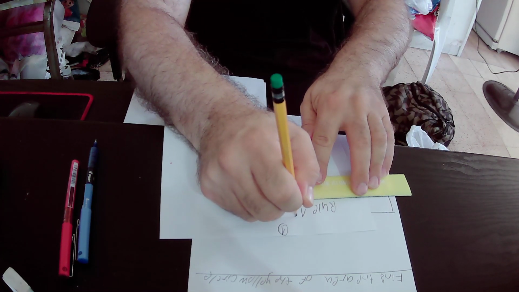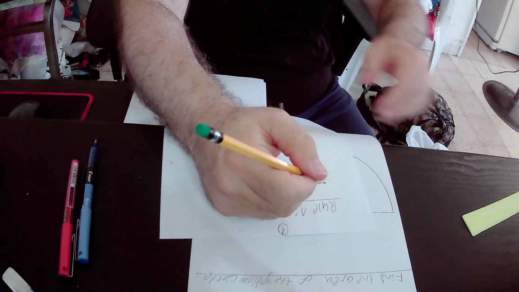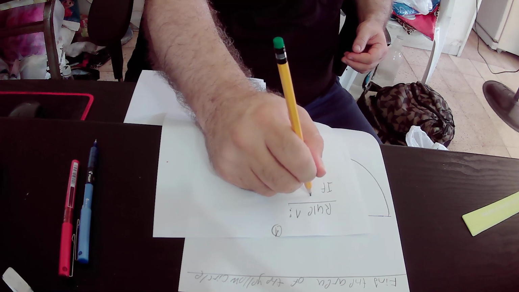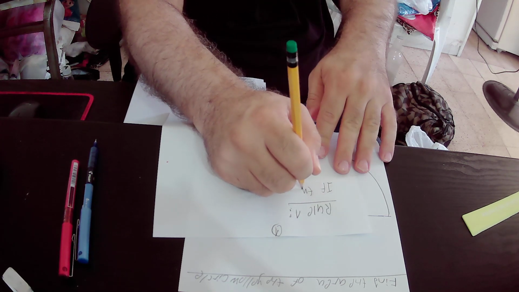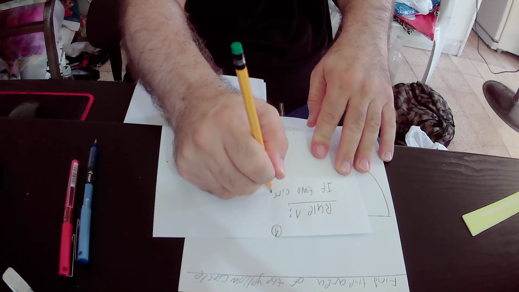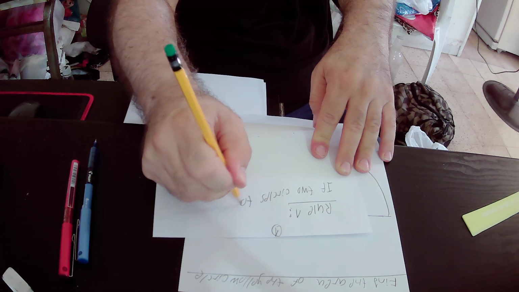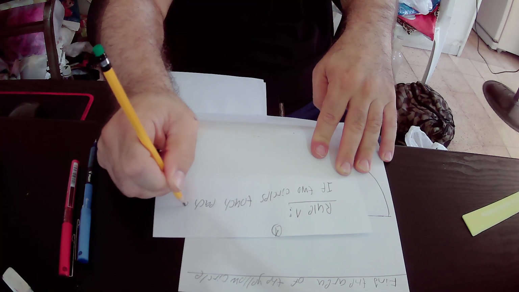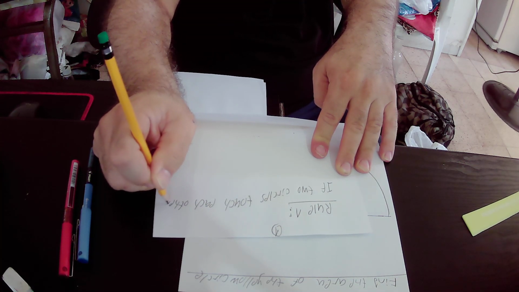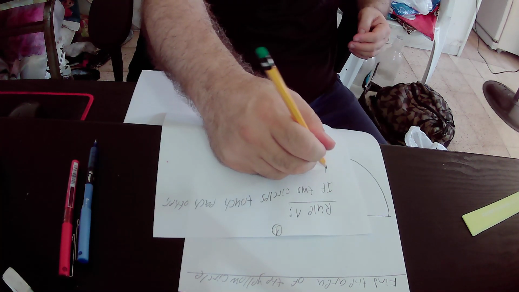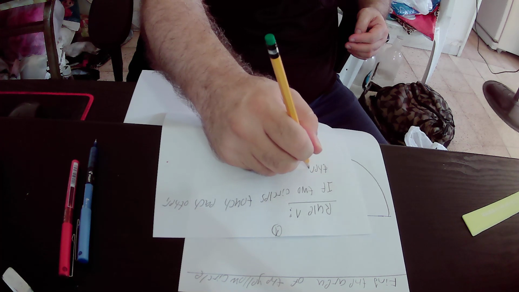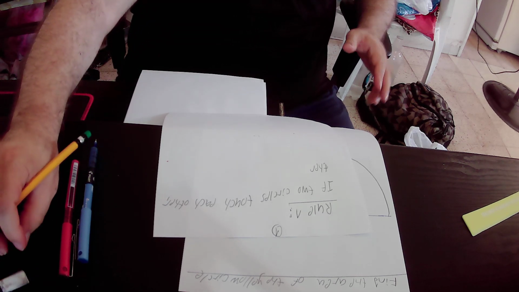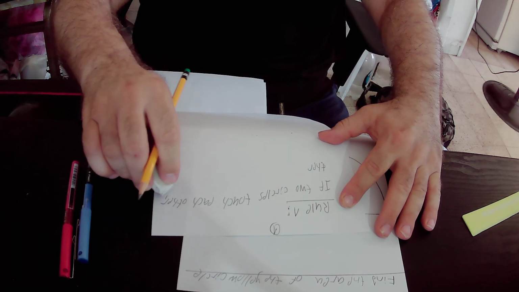Rule number 1 states that if two circles touch each other, then actually the two circles can touch each other internally or externally.